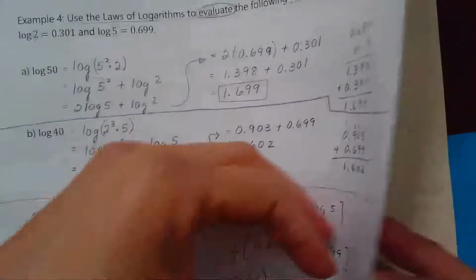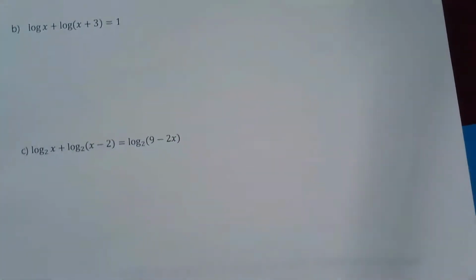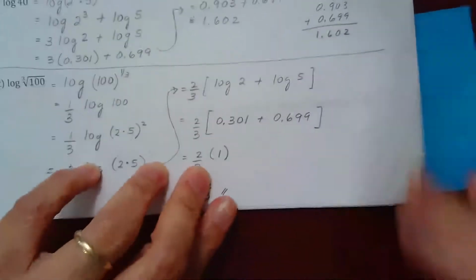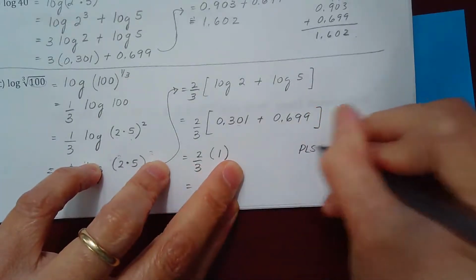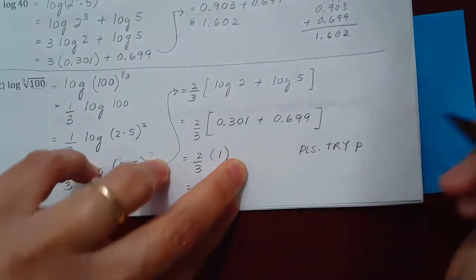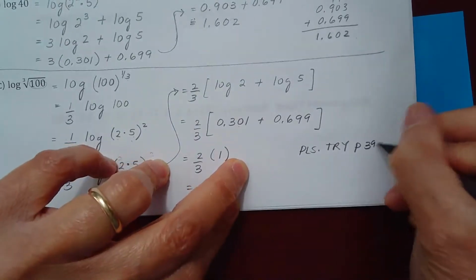Okay, so let's see here. You could try page 393. I'll just write it here. Please try page 393.